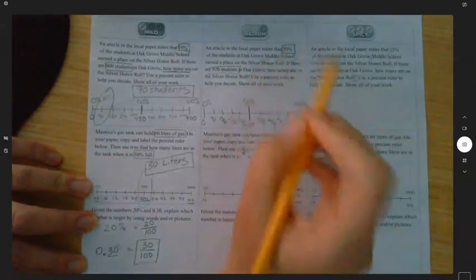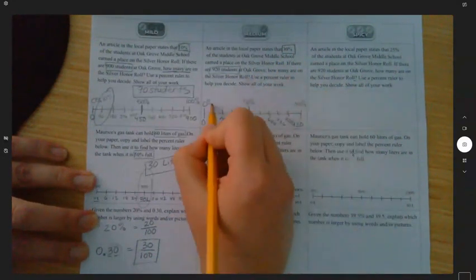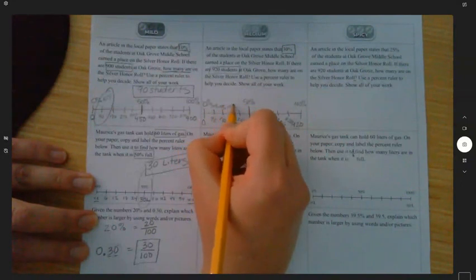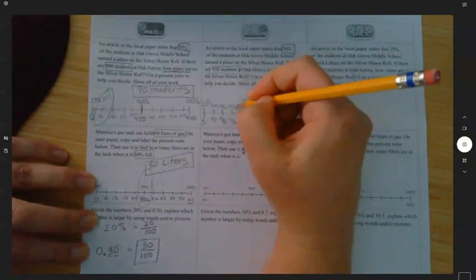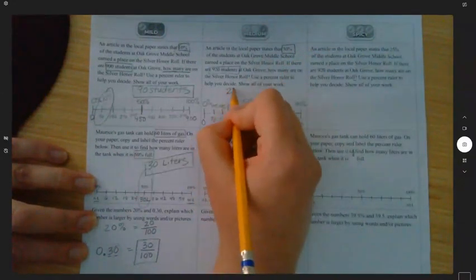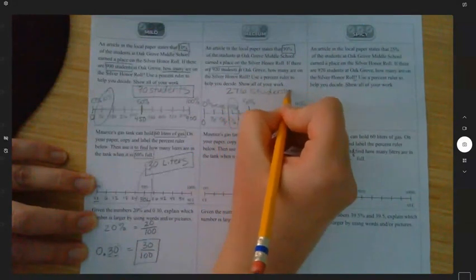So I know that I want 30%, and each of these tick marks is 10%. So we have 10%, 20%, 30%, which would be 276 students.